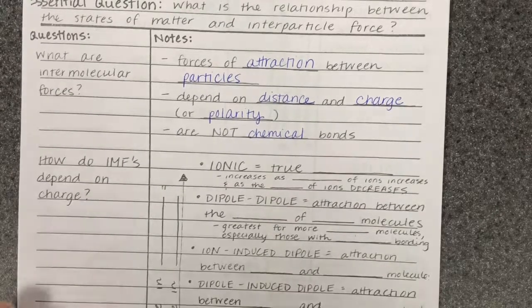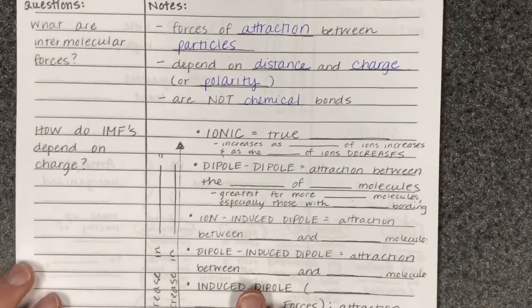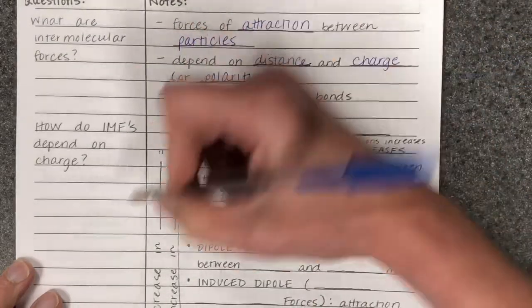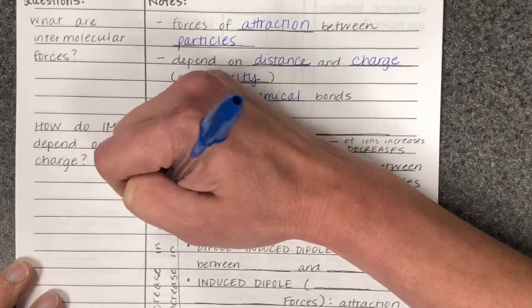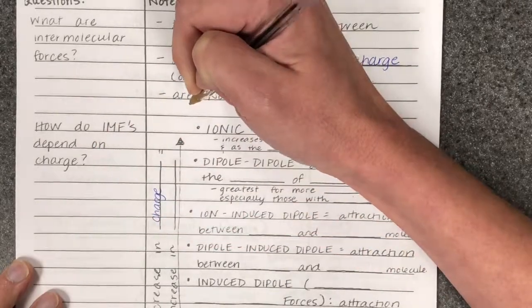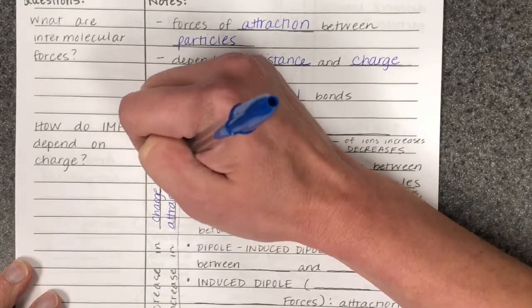Okay, so when we're discussing intermolecular forces and their relationship to charge, an increase in charge is going to cause an increase in attractive forces, right? An increase in attraction.